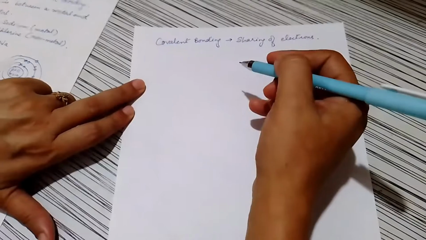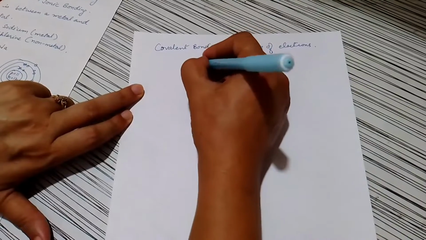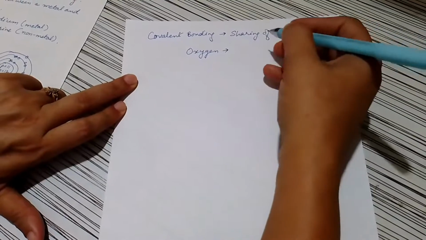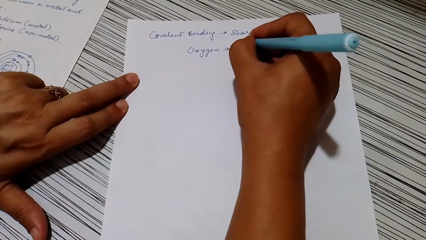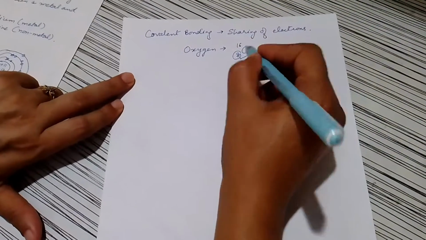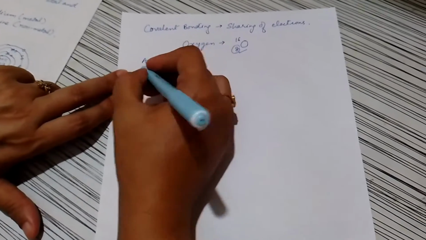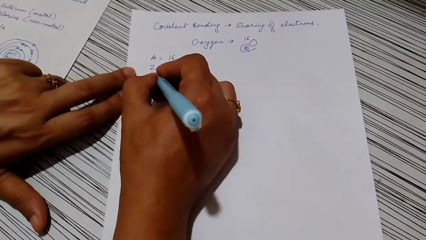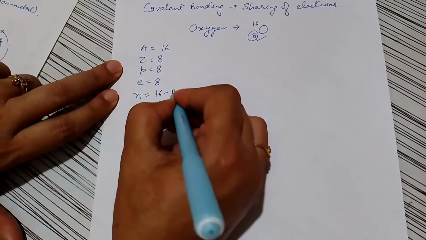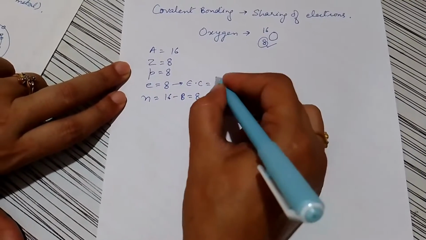So non-metals gain electrons. So what they do is they share what they have. I'll take the example of oxygen. If you draw the atomic structure, oxygen has mass number 16 and atomic number 8. You have to take care of this number 8. Number of protons is 8, number of electrons is 8, and number of neutrons is 16 minus 8, which gives you 8.